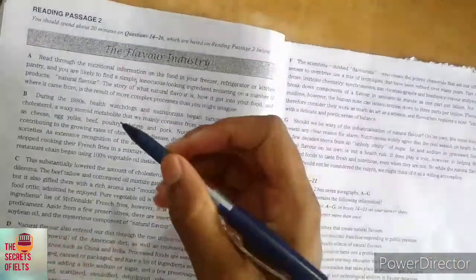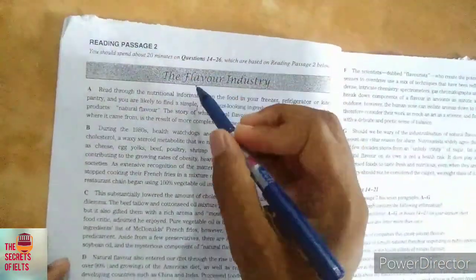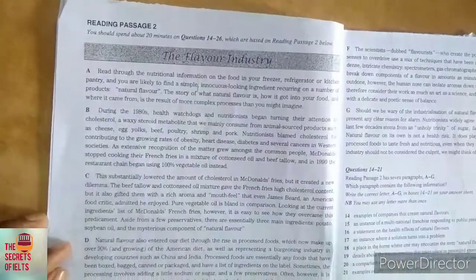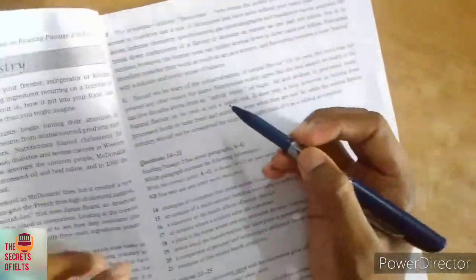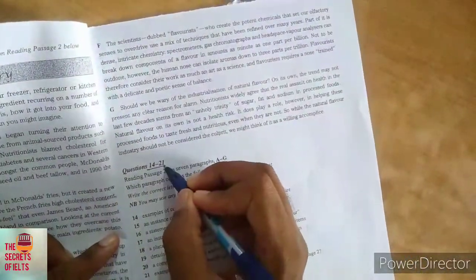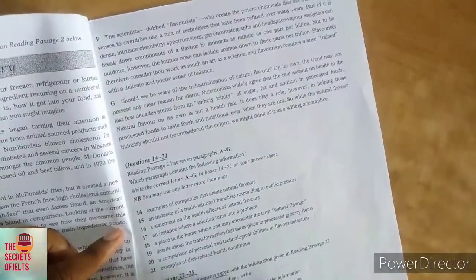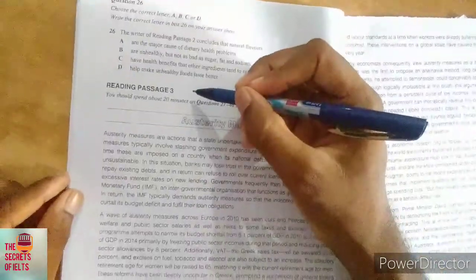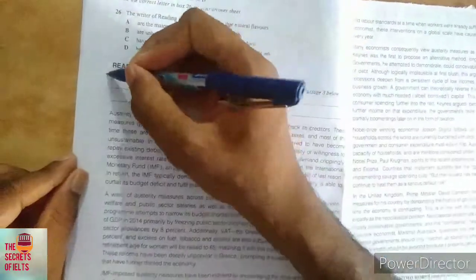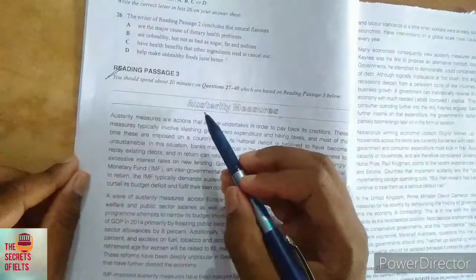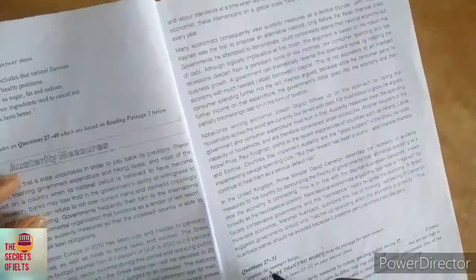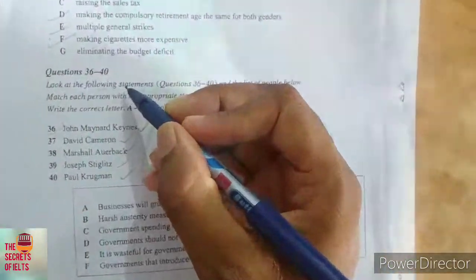Then we have reading passage 2, the flavor industry. So this is the text of the passage, and then we have the questions 14 to 21 and 22 to 25. So these are the questions for reading passage 2. Now we move to reading passage 3, that is austerity measures. These are the texts, and we have the questions from 27 till question number 40.